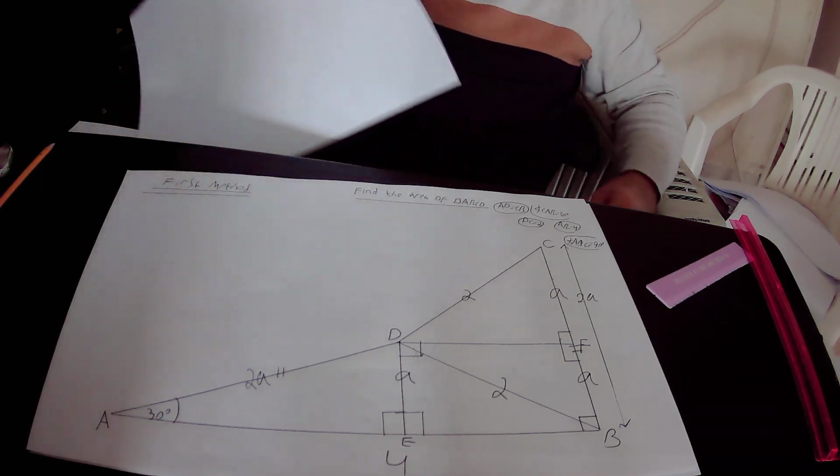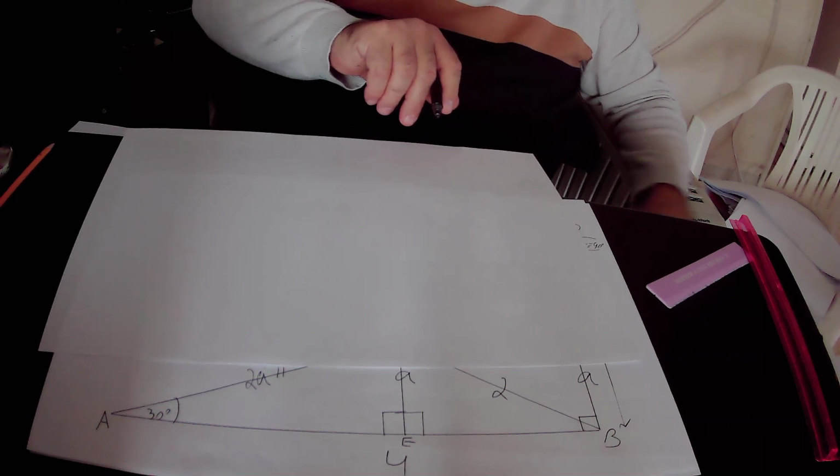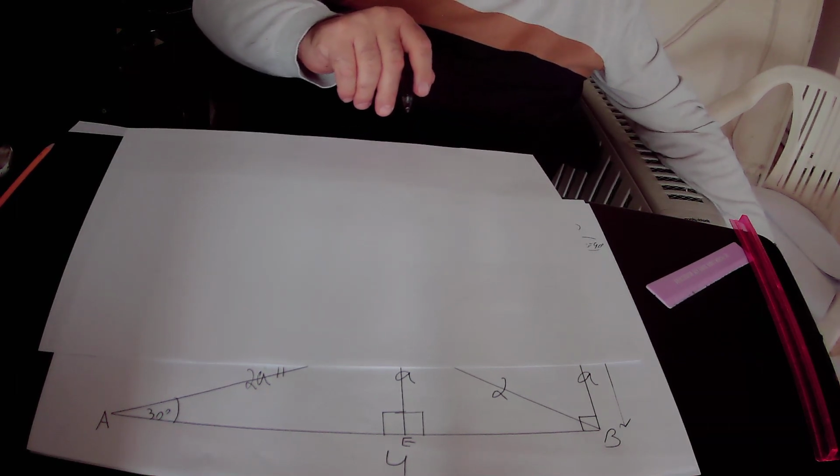First of all, you should know that the law of cosines is true in any triangle.